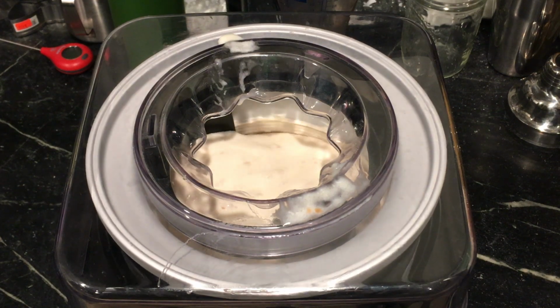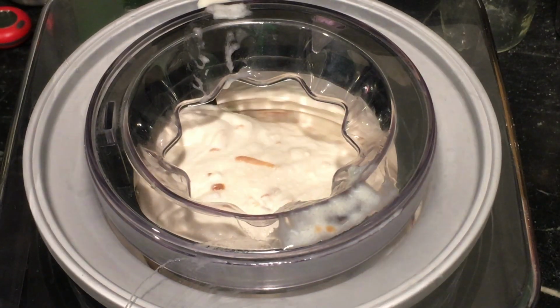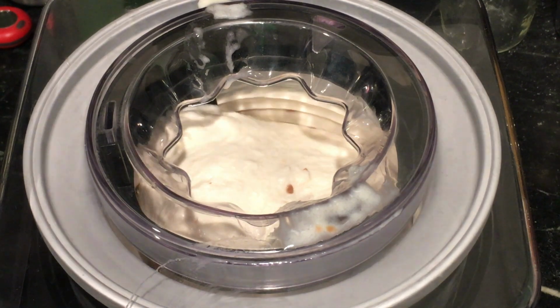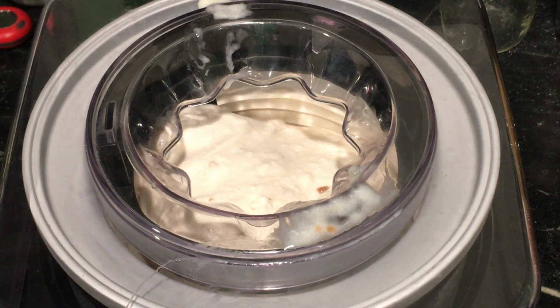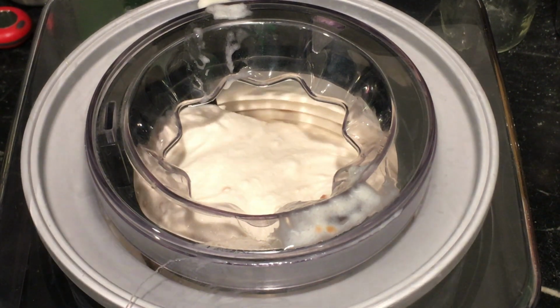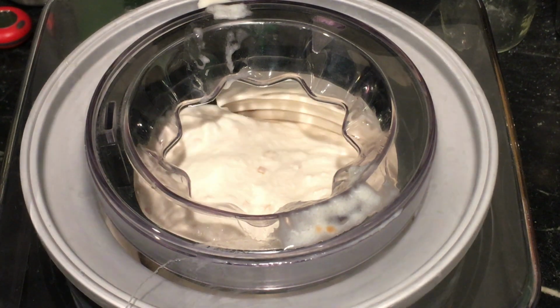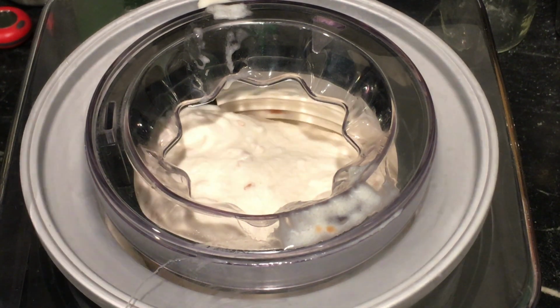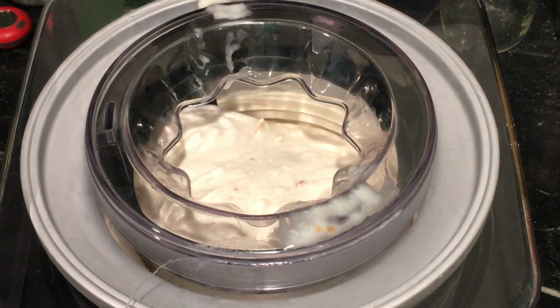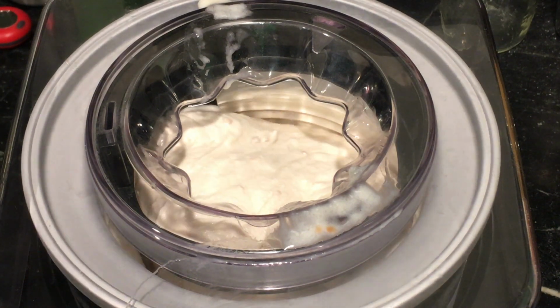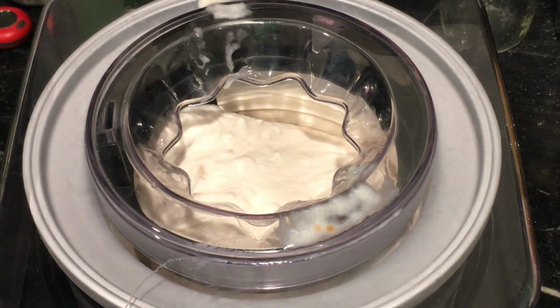All right. One more go here. We'll see it thickening up even more. There it is, even thicker. You can really see it's starting to solidify. You can see chunks of ice cream being made. All right, and so all in all, this takes about a half an hour in the ice cream machine.